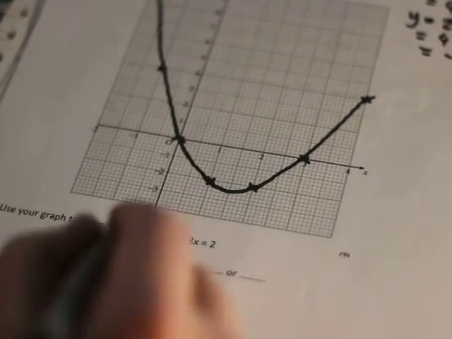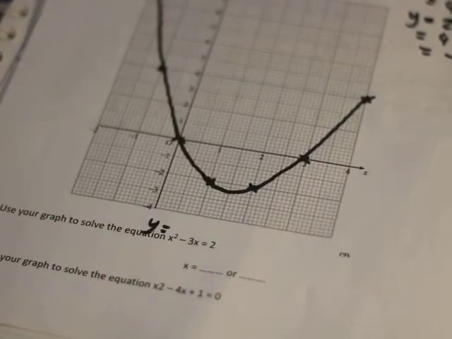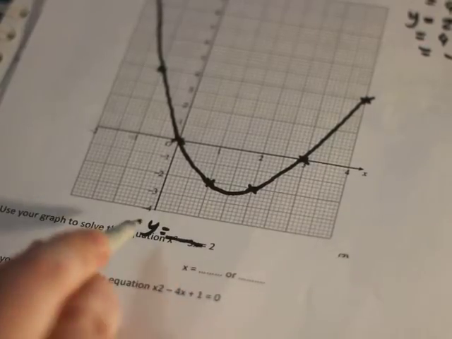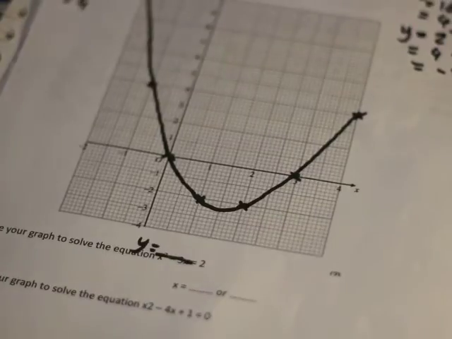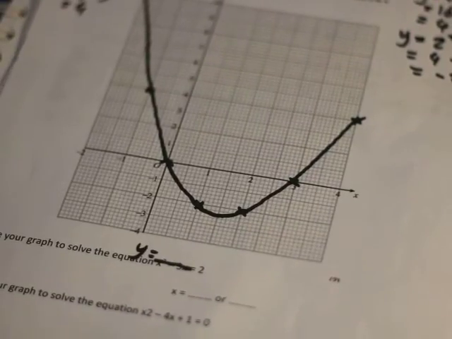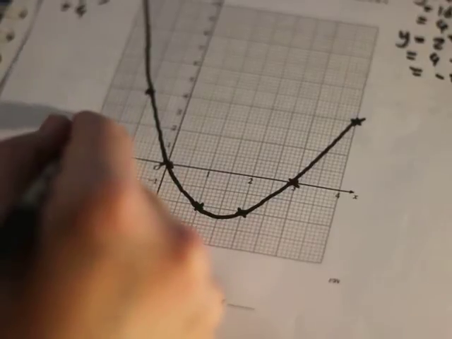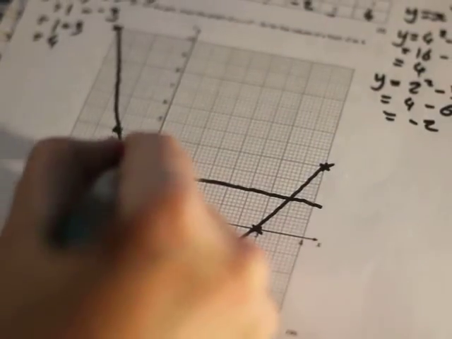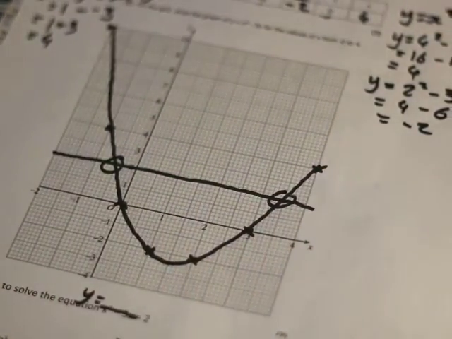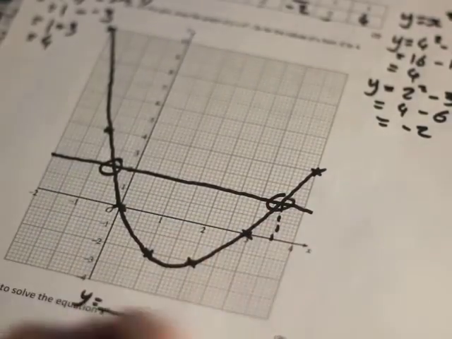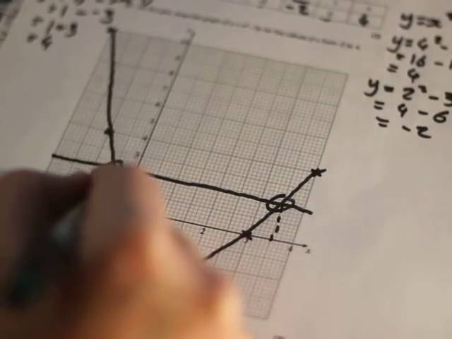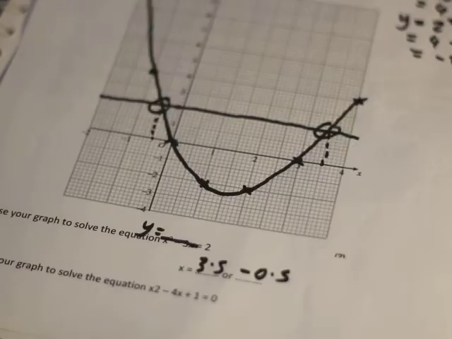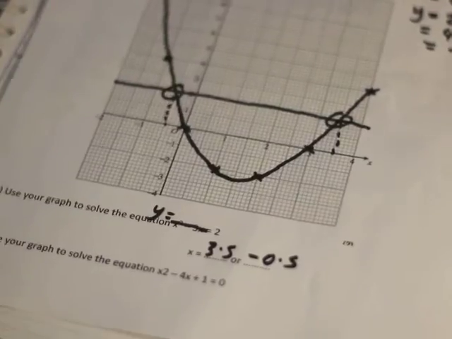Well, this is a graph of y equals x squared take away 3x. So if y equals this, we're looking for where y equals 2. So if you draw the line y equals 2, then you get these solutions out. So the line y equals 2 is that line there. So your solutions are here and here. So I'm going to read off, go down to the x-axis, that's 3.5, and that is negative 0.5. Of course you'll be given a little bit of leeway, but certainly if you draw that line you're going to get at least 1 mark.